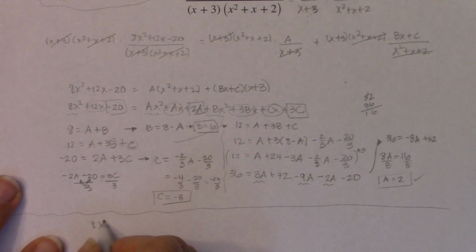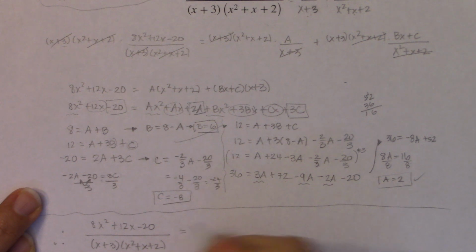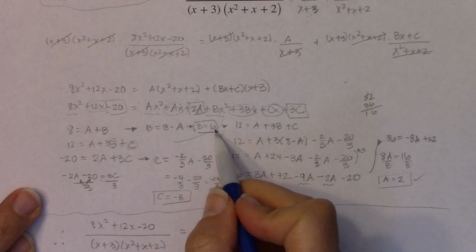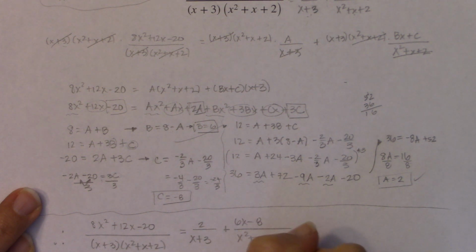So we know 8x squared plus 12x minus 20, therefore, over x plus 3, x squared plus x plus 2 is going to be A over x plus 3, which is 2 over x plus 3, plus Bx plus C, which is 6x minus 8 over x squared plus x plus 2.